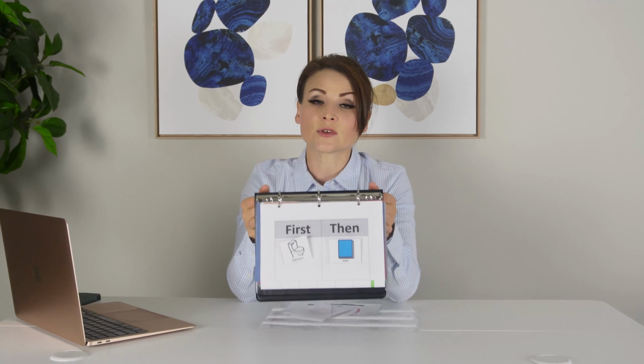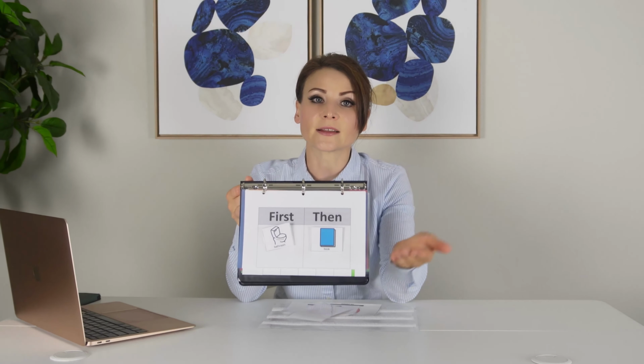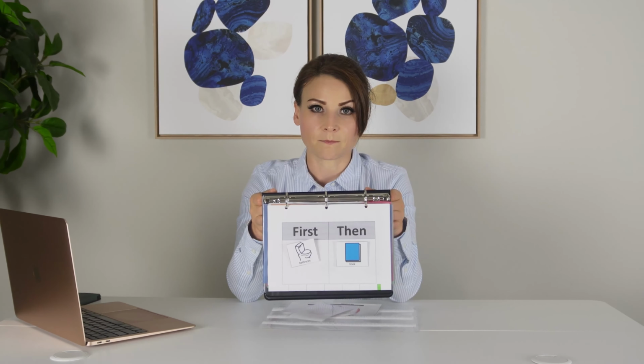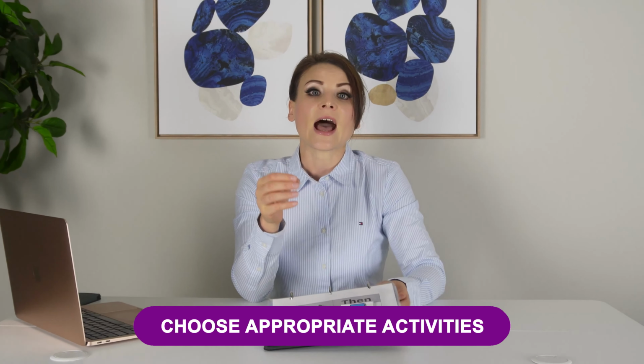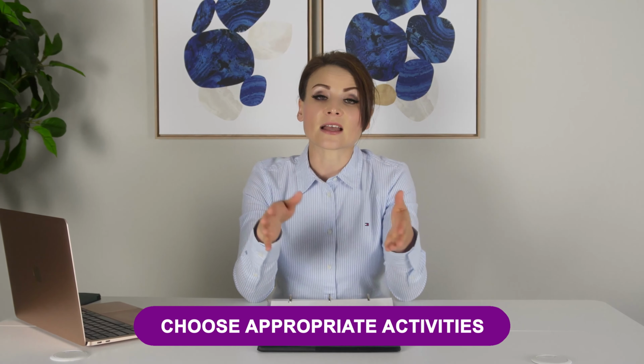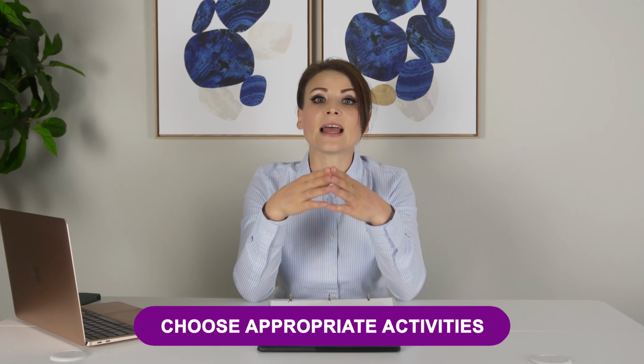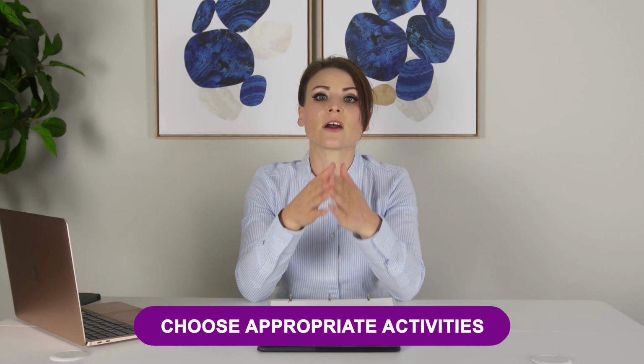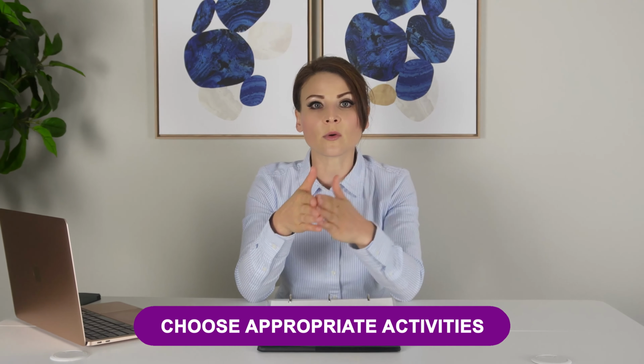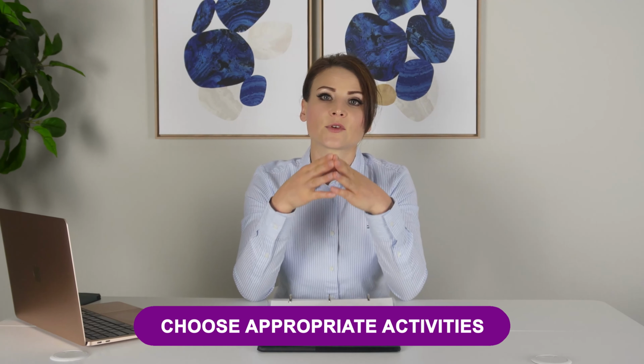So, how to use the first-then board effectively with a child with autism? First, choose appropriate activities. Identify the tasks or activities that the child needs to complete and ensure they are meaningful, age-appropriate, and motivating for the child.